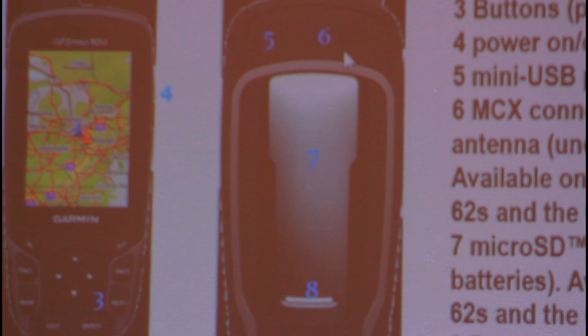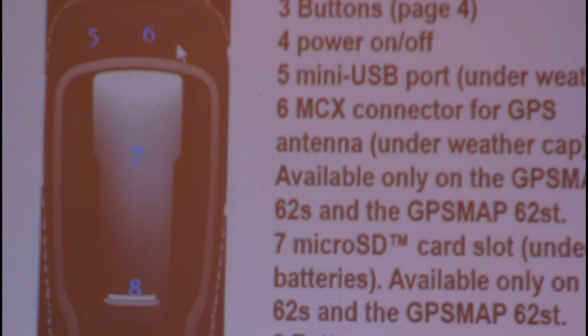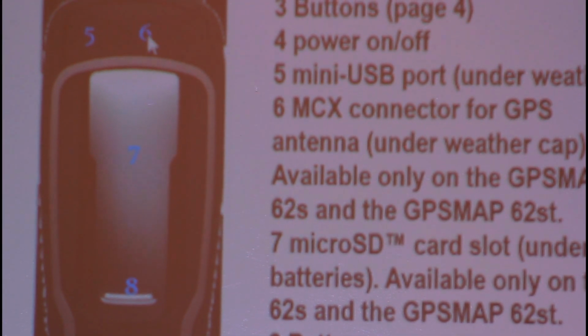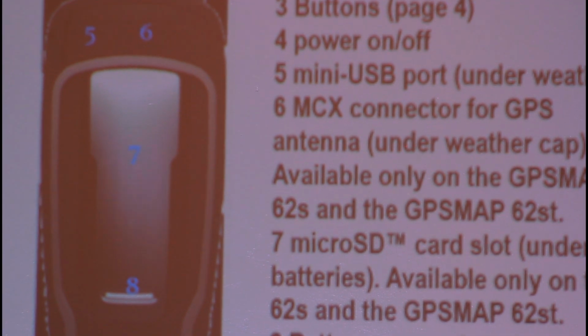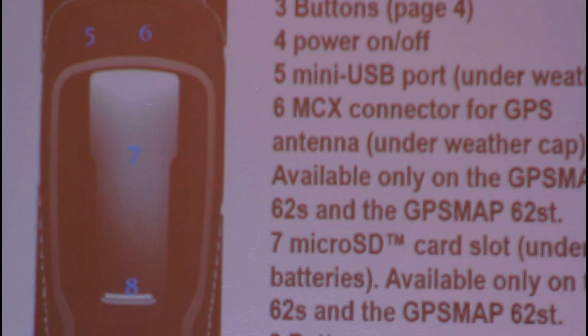It has also what we call the MCX connector here, which is another port for connecting other screens. It could be not necessarily the GPS, but also other devices.